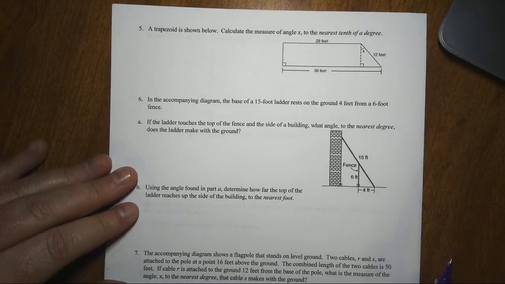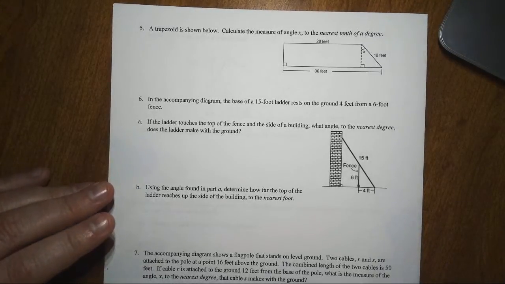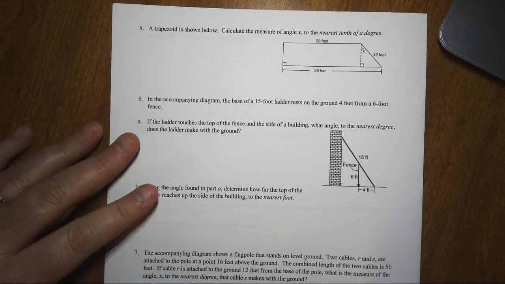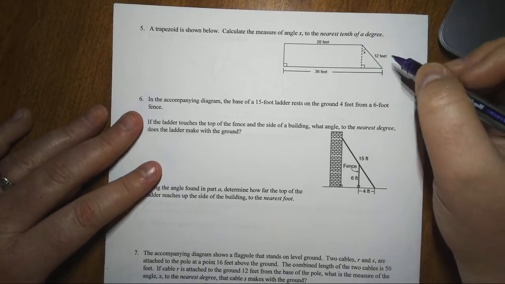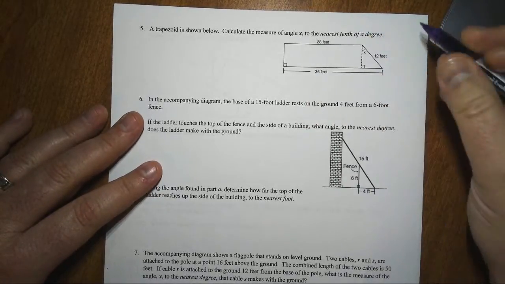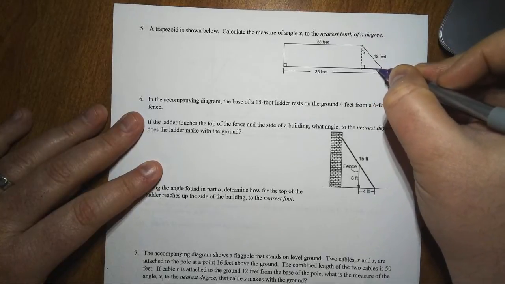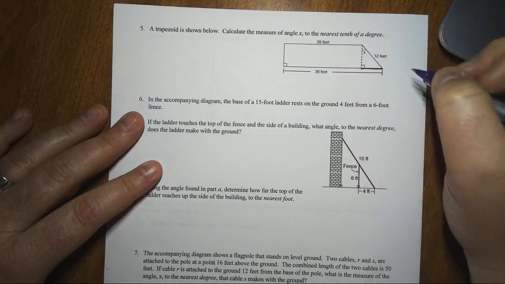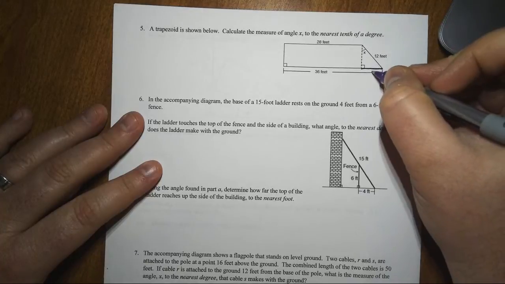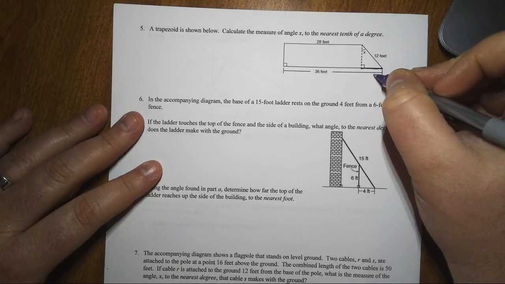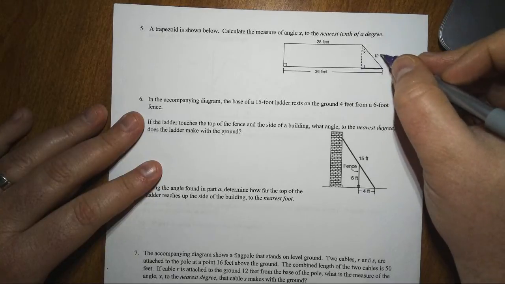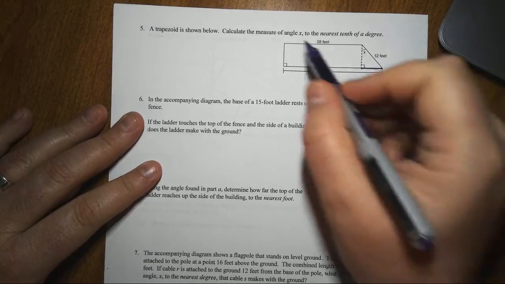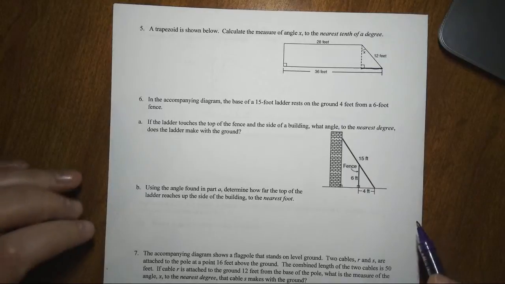Number 5, the trapezoid is drawn below. Calculate the measure of angle x to the nearest tenth of a degree. So what we really want here is we need the length of one of the two other sides. Remember, if this is 28 and this is 36, this extra piece is the difference between the bottom and the top. And then once you know what this is, okay, hopefully you know it by now, you can use this side across and the 12 to figure out the angle. Remember, looking for the angle, use the inverse, okay?